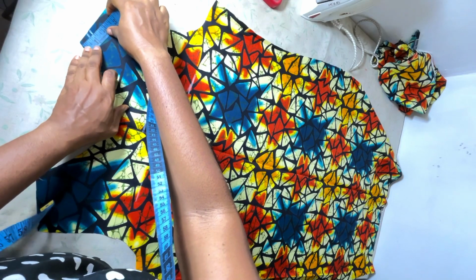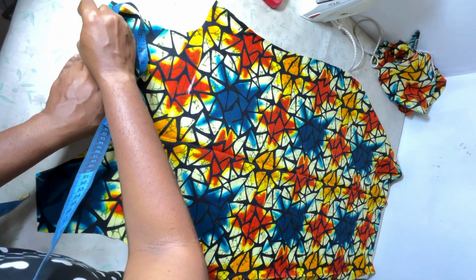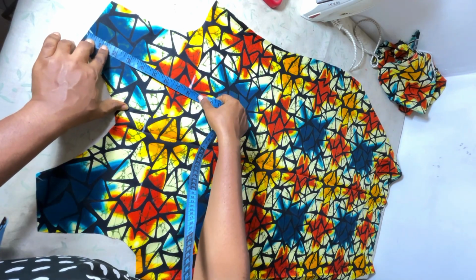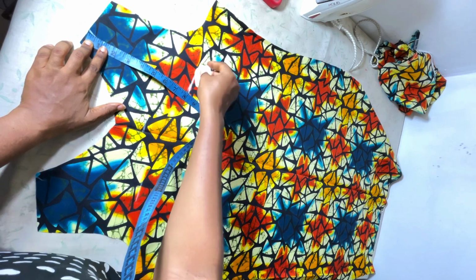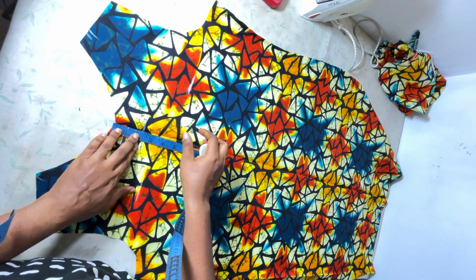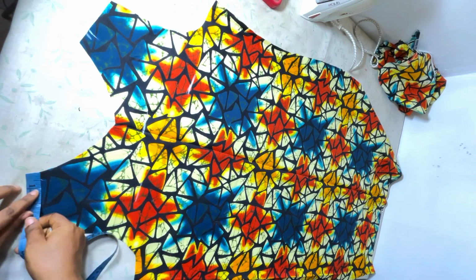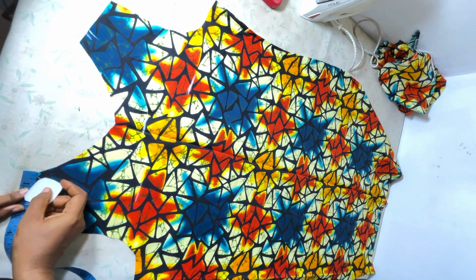Now for the front, you open it out and then you go in by 1 inch on one side, and then you come down by 8 inches or 7 depending on how deep you want the neck to be, and then in the middle you come down by 2 inches, and on the other side you go in by half, just as you see me doing.